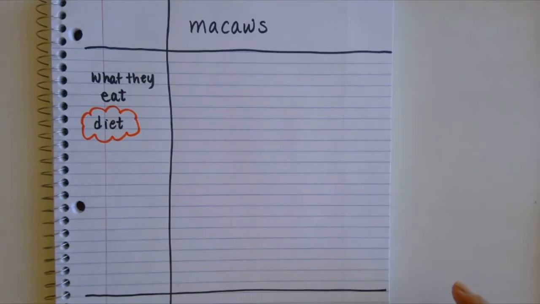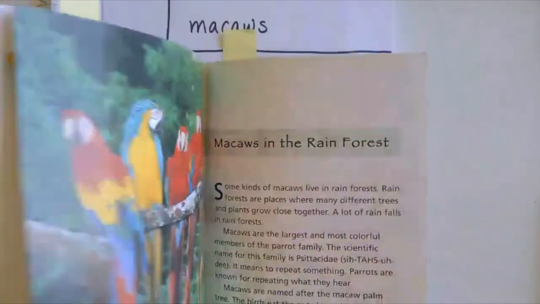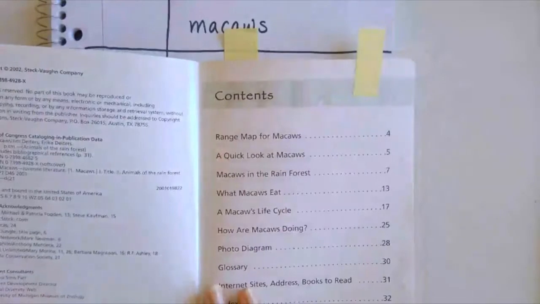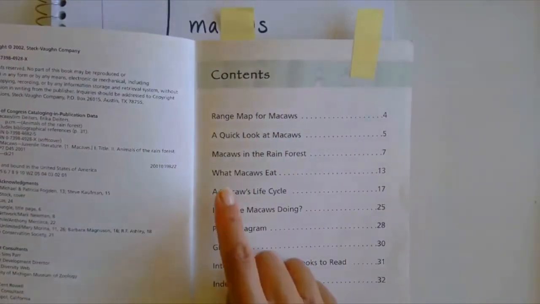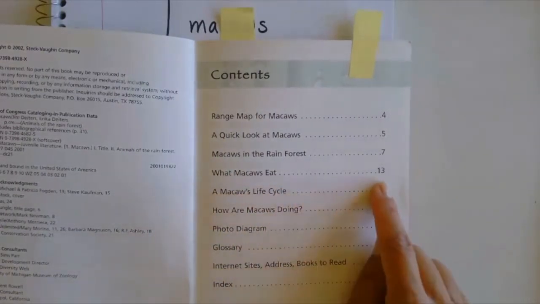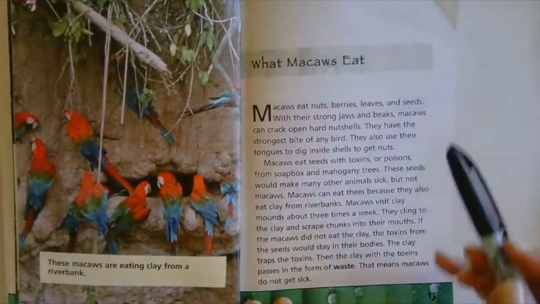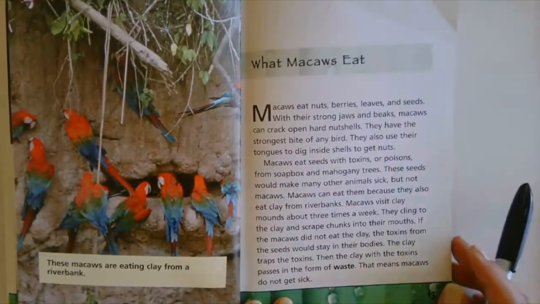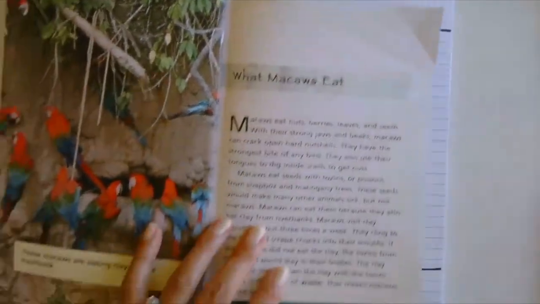What I need to do next is go to my book and look for this information, what they eat. I'm going to go to the table of contents and see where I can find it. If I go to the table of contents here, I see there is a section called what macaws eat. So I can simply go to page 13 to find information about what they eat. Here's the section I'm going to read, and as I'm reading, I am going to jot down some information that I gather.